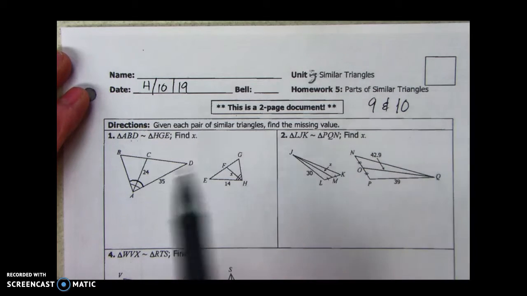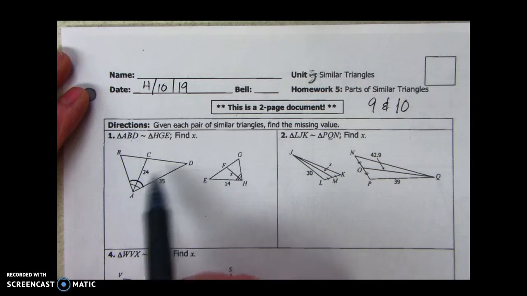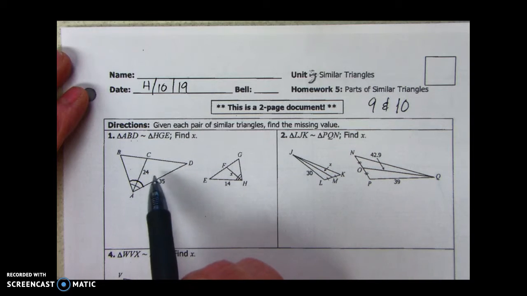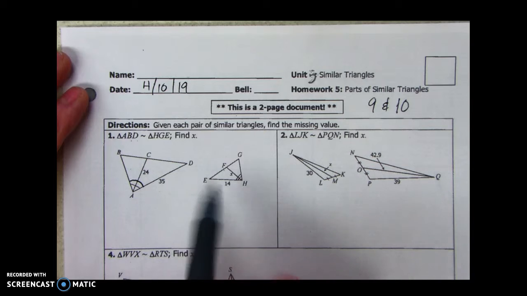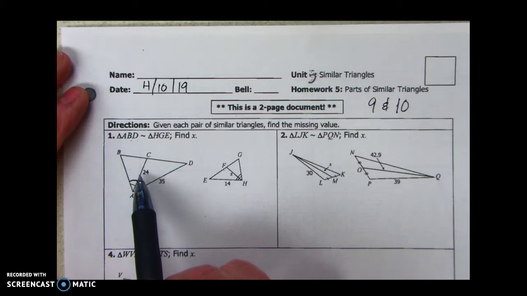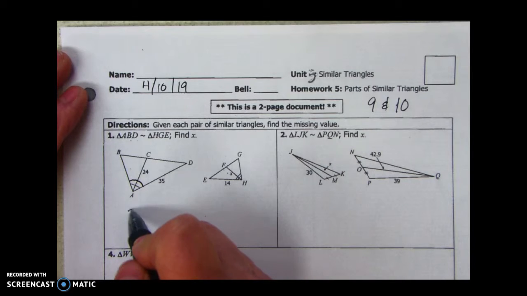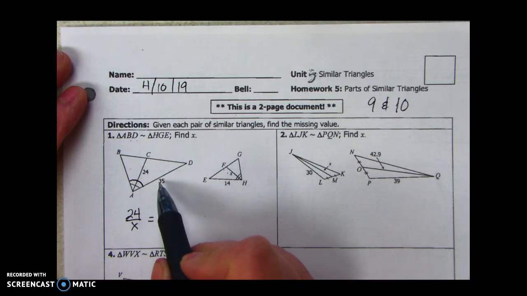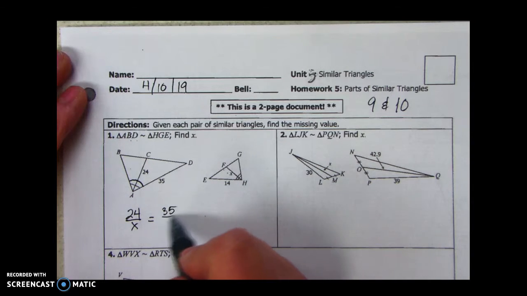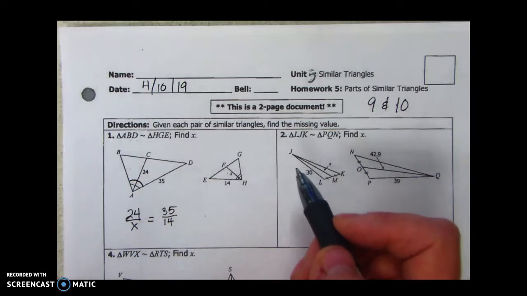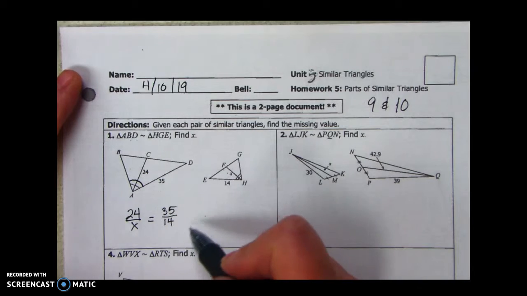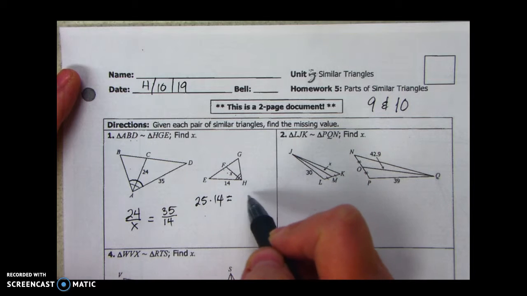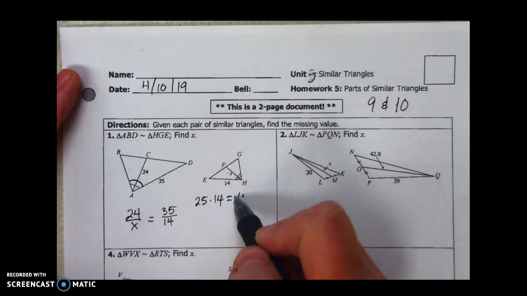here's a quick way to remember this. The lines in the middle are always going to be proportional to each other. So the lines going down the triangle, splitting the triangle into two different triangles, those two lines are going to be proportional to each other. So we're just going to set it up that way. So I'm going to say 24 over x equals, I started over here, now I got to start there, 35 over 14. I cross multiply and I solve for x. So that's going to be 25 times 14 will equal 35x.